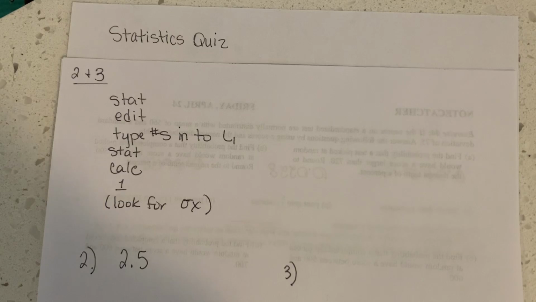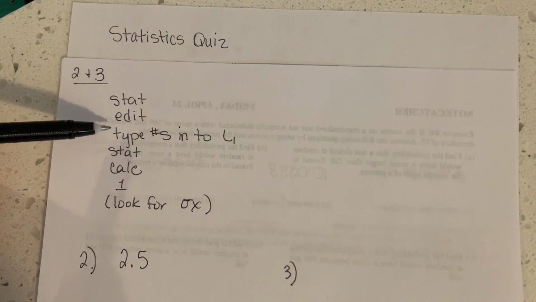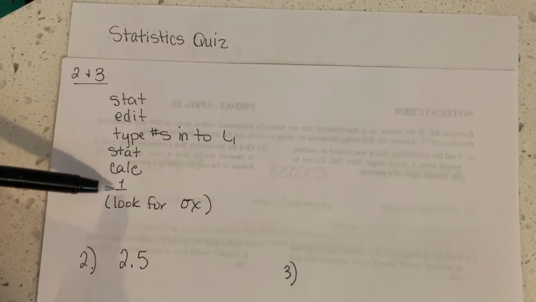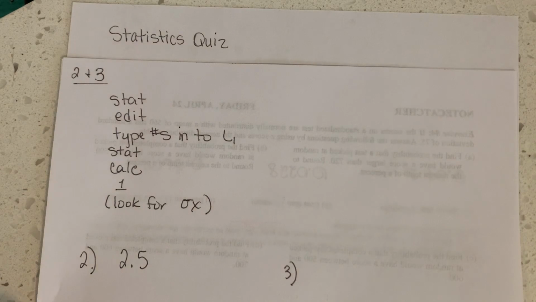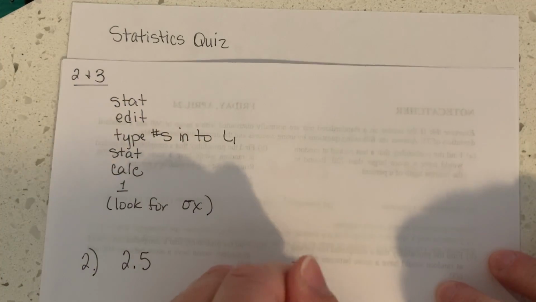So you end up with a lot more data for this one. Again, you're doing the same thing. You're hitting Stat, then Edit, then typing your numbers in, then Stat, Calc 1. And again, the reason I'm telling you these answers is because if you don't have a calculator, it's really difficult to do it. But the answer choice is the second answer choice, which is 1.51.